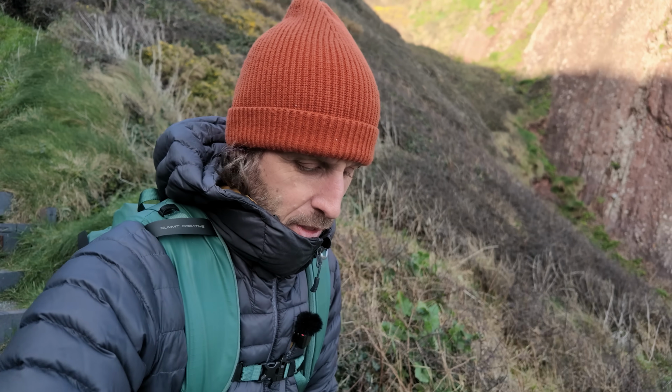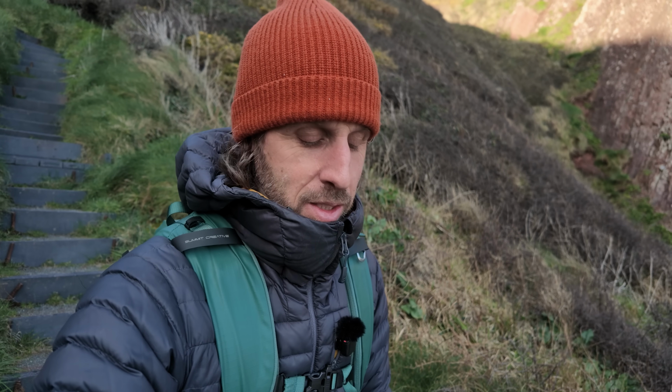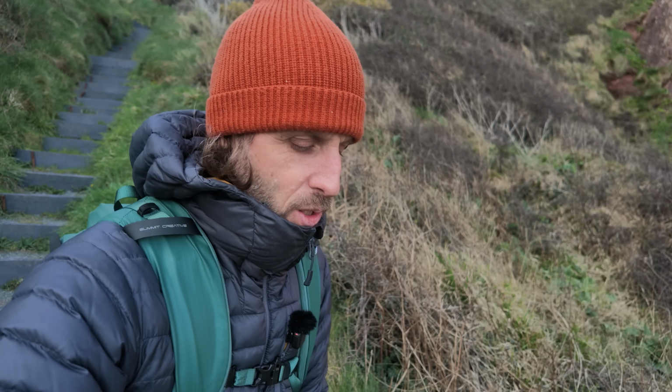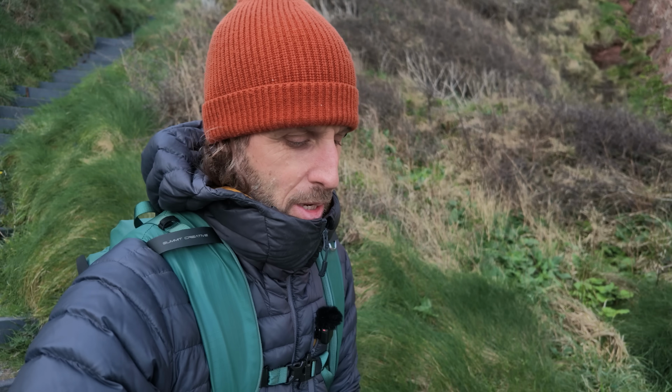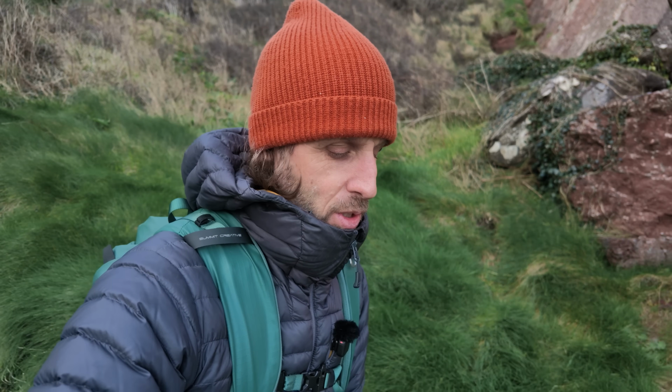So as mentioned, the OM-1 Mark II has some computational features that allow you to lengthen your shutter speed, or at least simulate lengthening your shutter speed, which I think is probably a key thing to point out, because what it's doing is it's blending multiple images together to create a long exposure effect. And you can choose from a number of different ND strengths to apply to your image. And it works very, very well. I've tested it out in a few different scenarios now, and it's given me almost exactly the same results as using an ND filter. So it just saves you having to take your ND filters along with you.